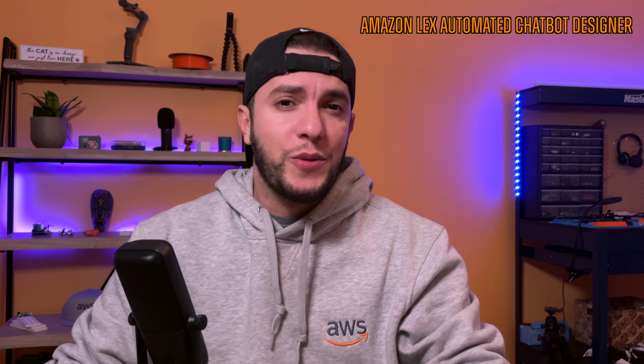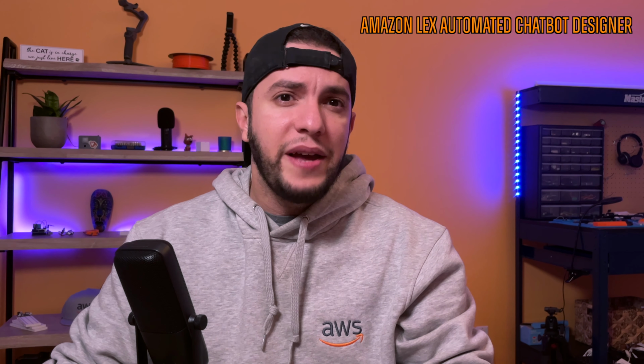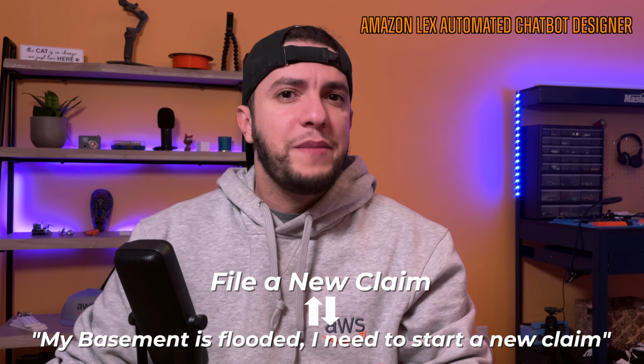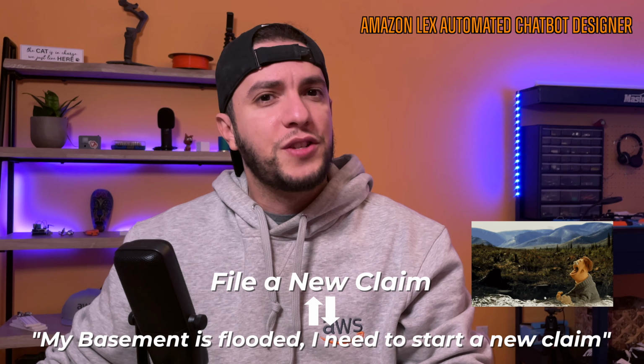AWS said that the automated chatbot designer uses machine learning to analyze conversation transcripts and semantically cluster them around the most common intent and related information. For example, to create a bot designed for insurance transcriptions, it can analyze thousands of lines of transcripts and identify intents such as file a new claim from phrases such as "my basement is flooded, I need to start a new claim."